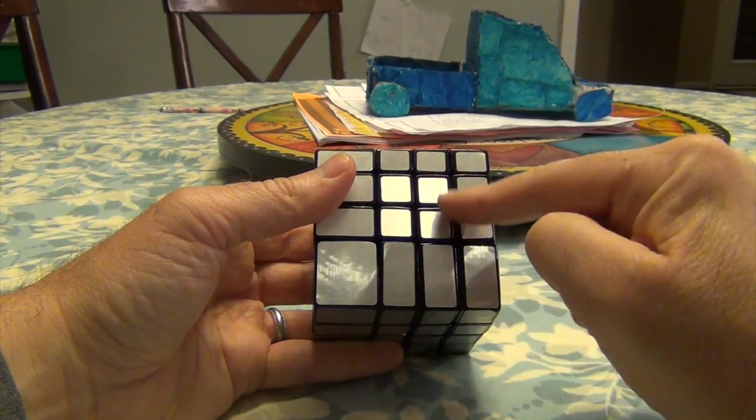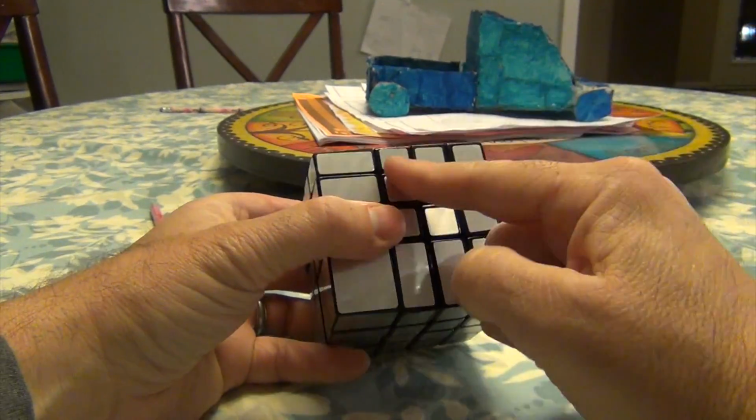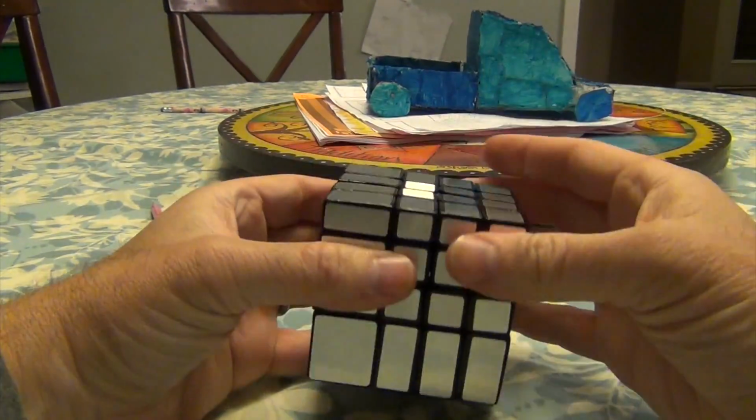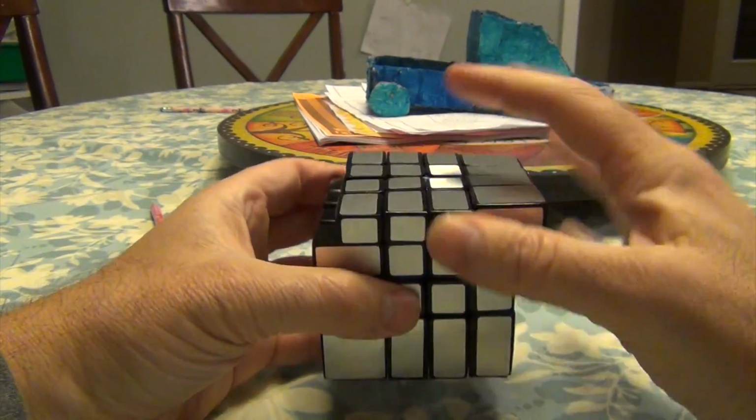As promised, this is now all wrong. It's rotated 90 degrees, but these two are back. To rotate this another 90 degrees, I'm going to swap these two. Put this into position here, and I'm going to do that same pattern. Let's see how fast I can do it.